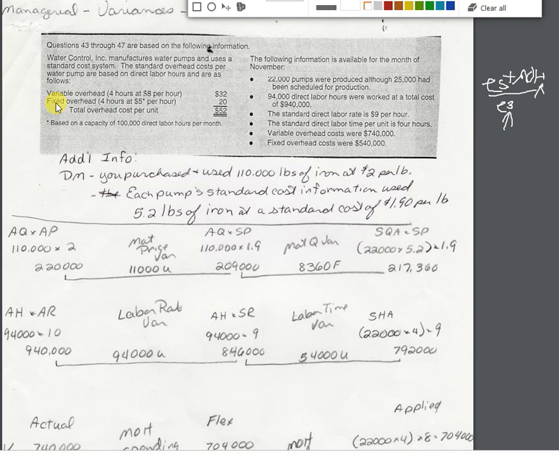Okay, this tells me variable overhead is 4 hours at $8 an hour. So again, I can do estimated overhead divided by my estimated base gives me my rate, and I know my rate is $8 an hour for variable and $5 an hour for fixed. I also know that it says, I have a little asterisk there, it says based on capacity of 100,000 direct labor hours. So I know my base is 100,000.